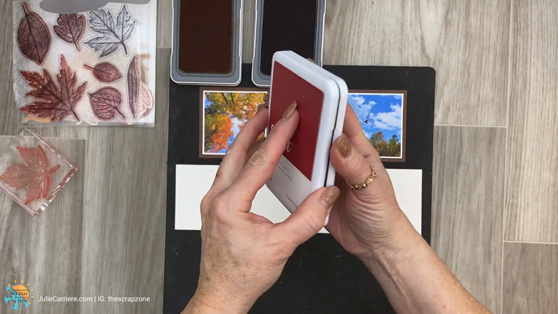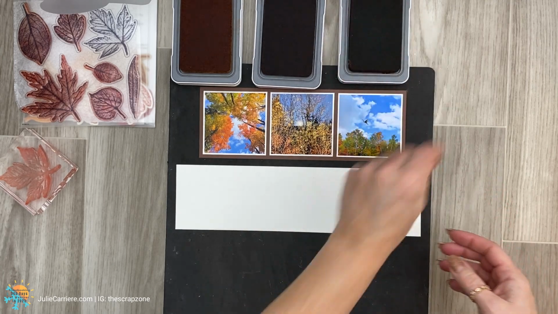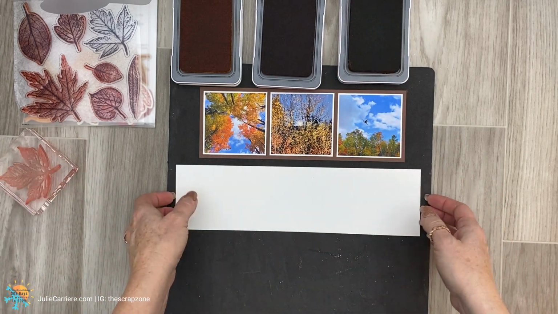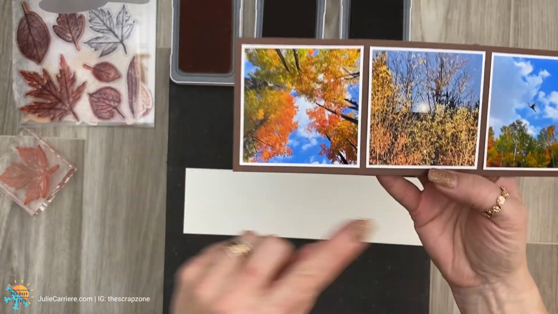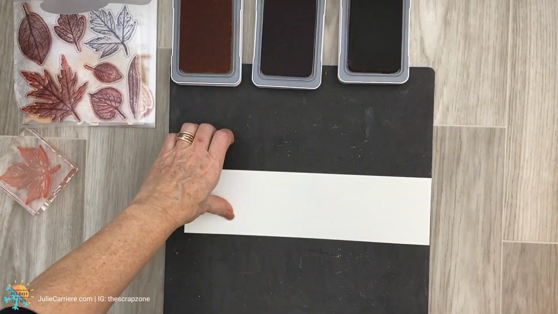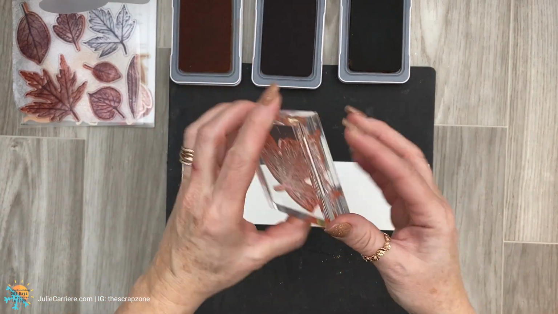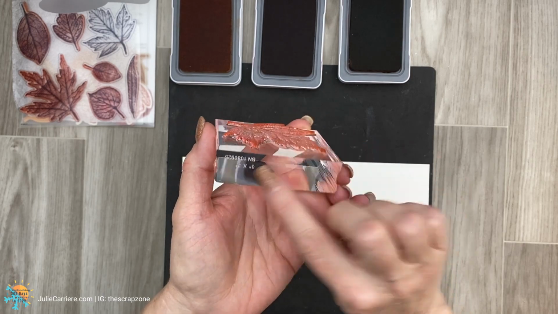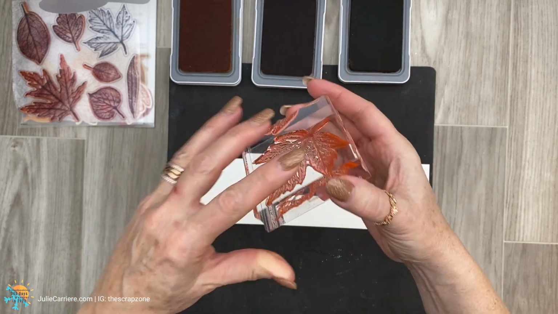And then I'm going to use a little bit of Scarlet, not a lot, but I am going to use a tiny little bit. Now I flip my mat over, and I'm going to move my photos here so that I don't get ink all over them. So basically what I've done here is I've just used my block. This is a 3x3 block. If you ever wonder, they actually write the size right on the block.